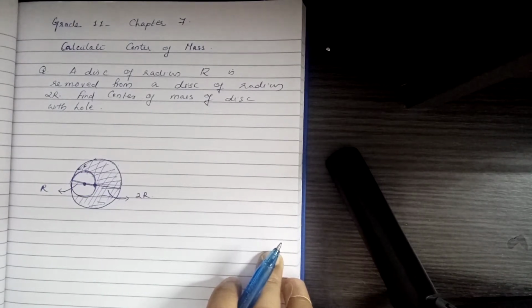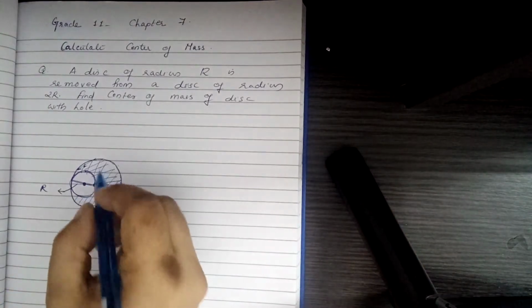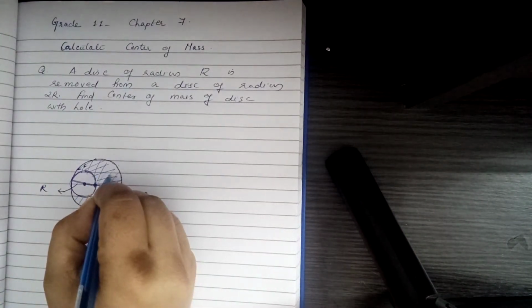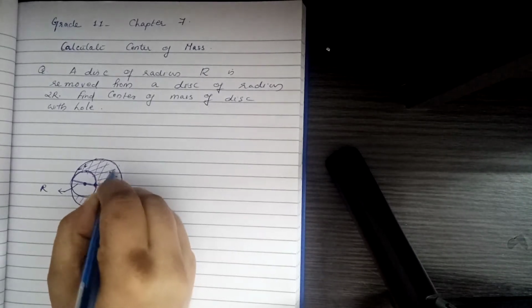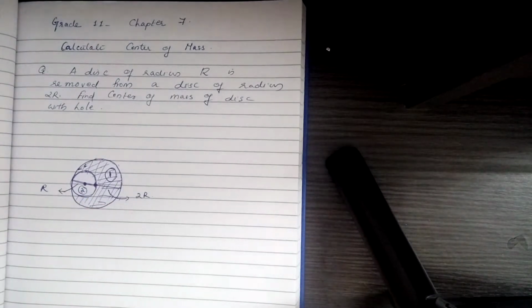Now for doing this, I am considering this as two objects. One is the shaded portion and the second one is this removed hole.